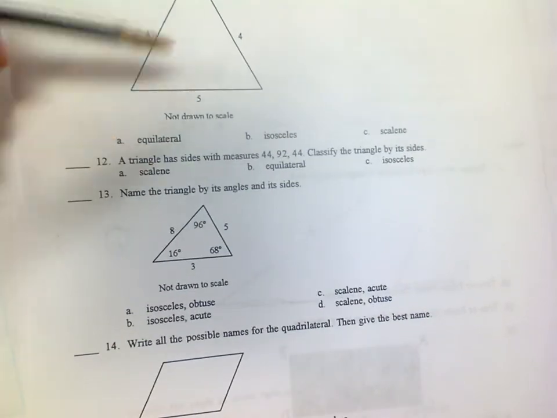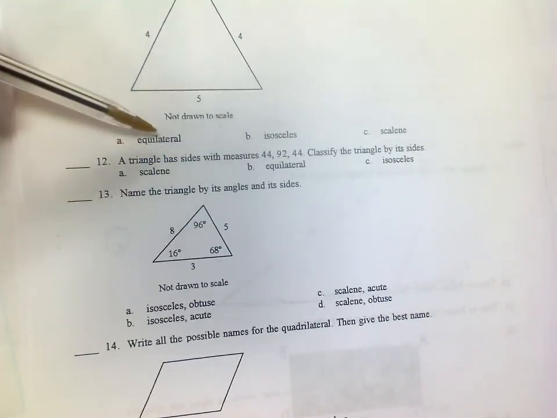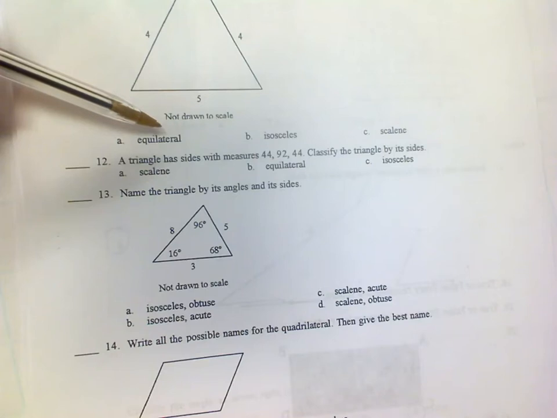Okay, number 12. A triangle has sides with measures 44, 92, 44. Classify the triangle by its sides. Two sides are equal, which makes it isosceles, C.